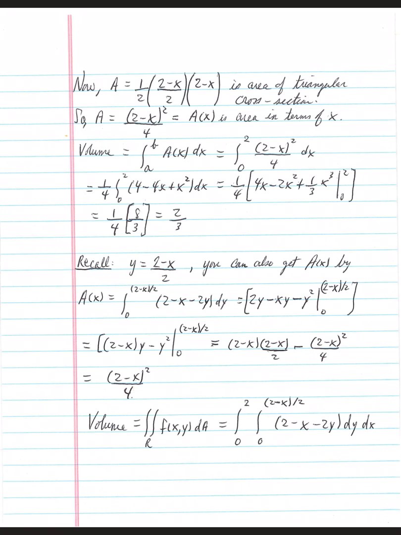Our volume can also be calculated with an iterated integral. In the x direction, we go from 0 to 2. In the y direction, we go 0 to 2 minus x over 2. And again, you work them inside out.